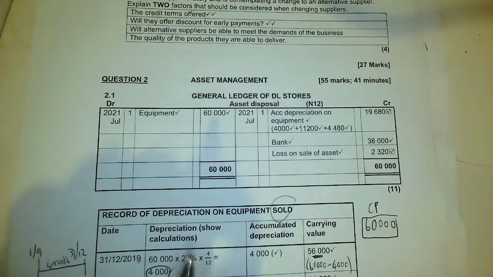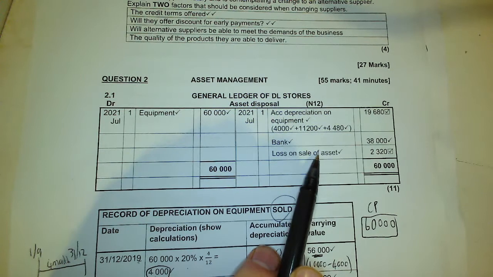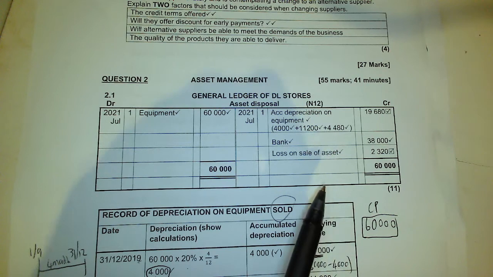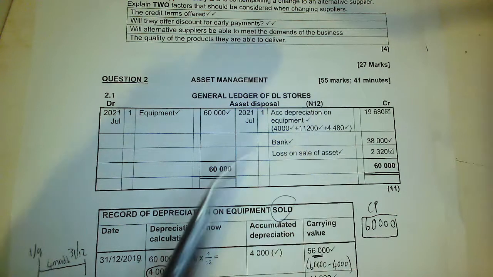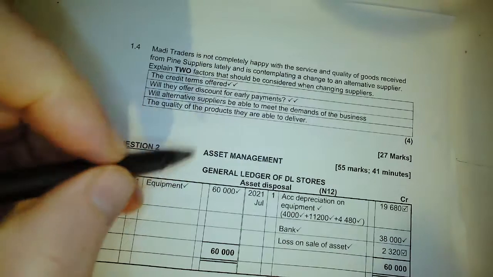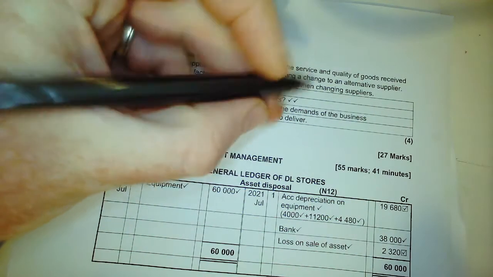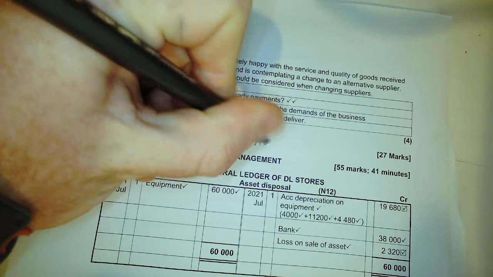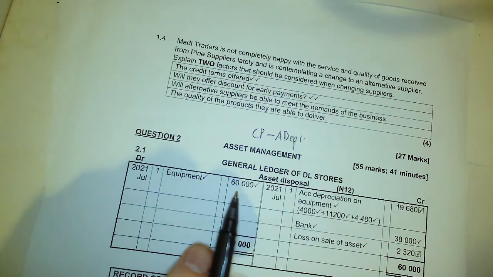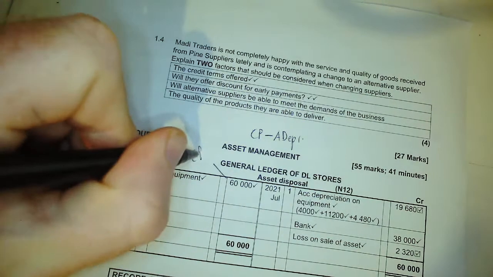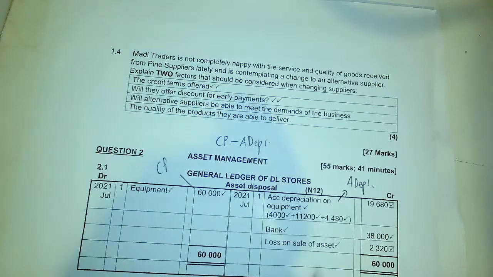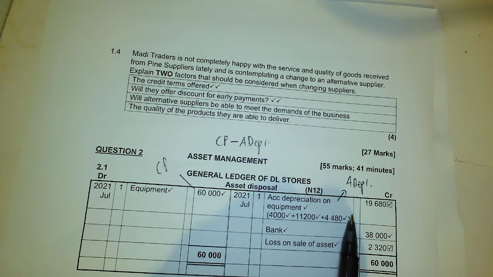Now, I want to know if I'm making a profit or a loss. To be able to know that, I must compare what I got for it against what it was worth. How do I get to what it is worth, the carrying value? You take your cost price minus your accumulated depreciation. That's the cost price part, and this part is the accumulated depreciation part. Why? Because that is what we are decreasing the value of the asset by, to know what it's actually worth.